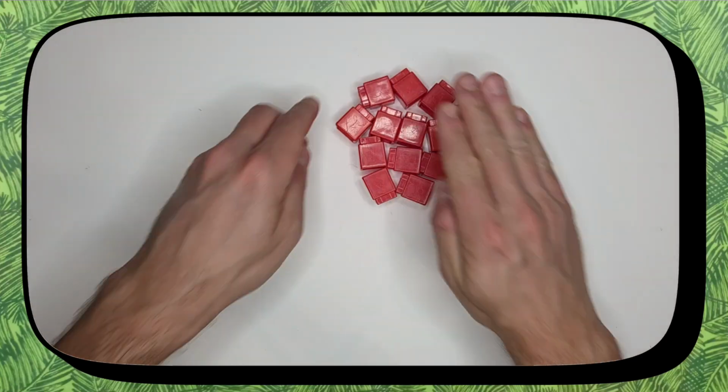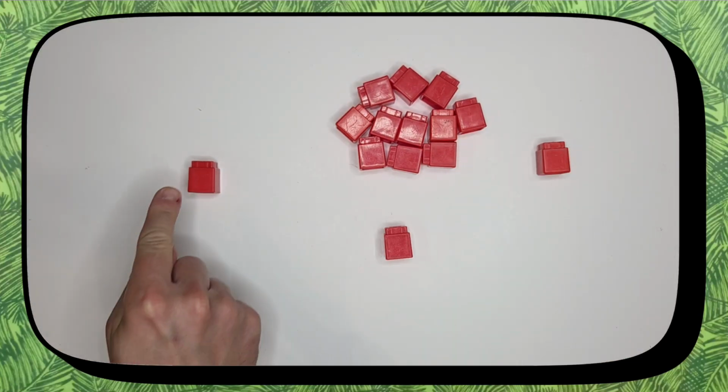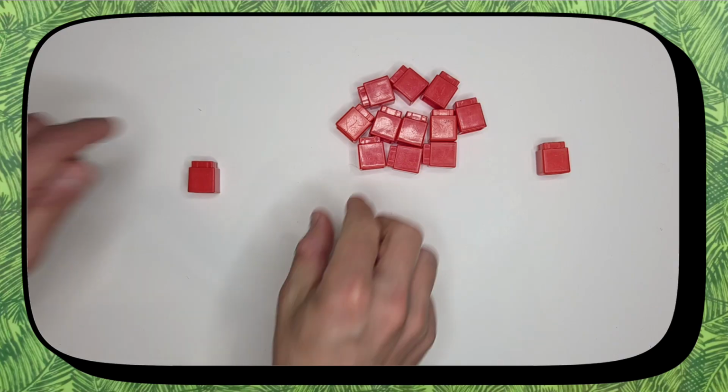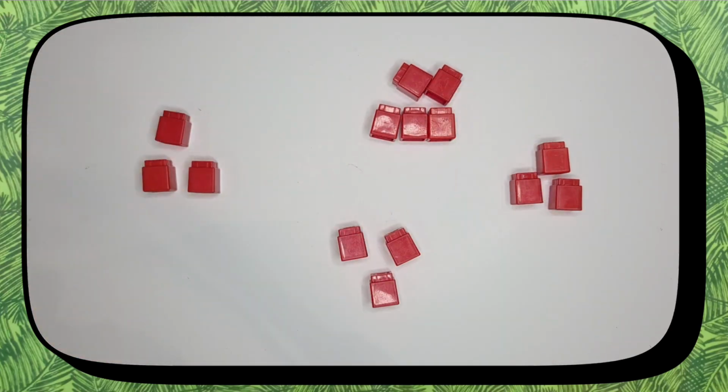So we can make 2 equal groups with 14. Now let's try making 3 equal groups with 14. Here are my 3 groups, and I'm making sure I keep the groups equal as I move my cubes.